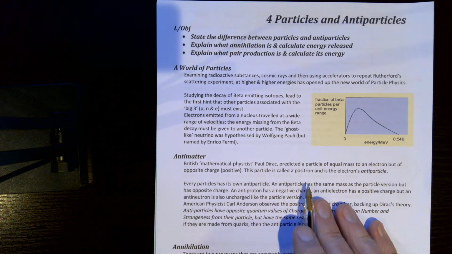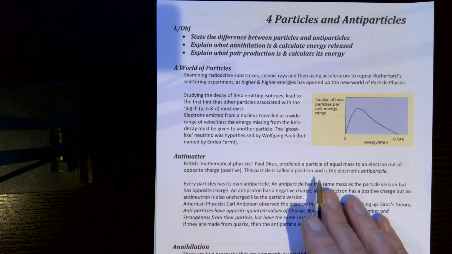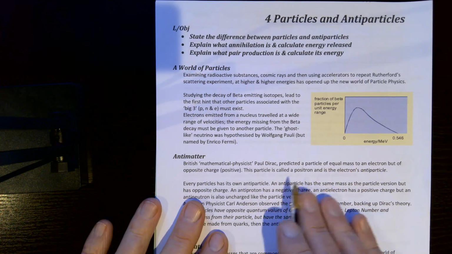So just be wary with the language. Positron, not proton, not photon, etc. So you can see people get mixed up, so just be careful. So positron, electron, they go together.